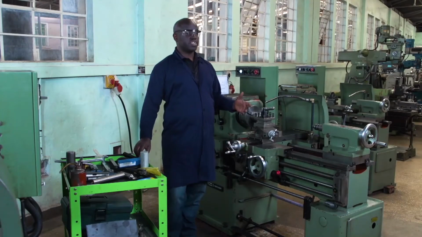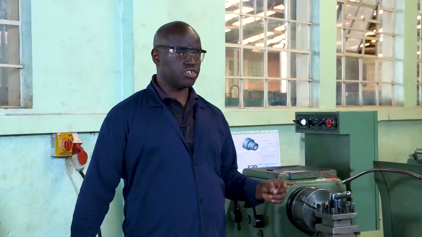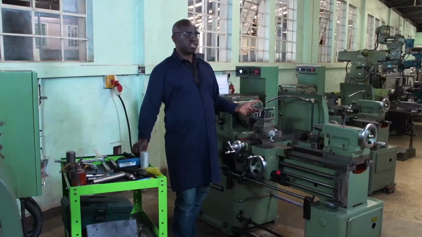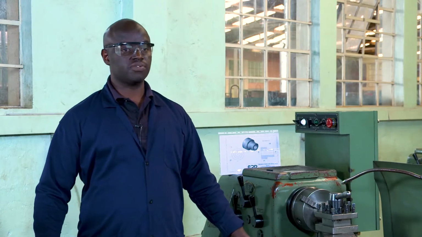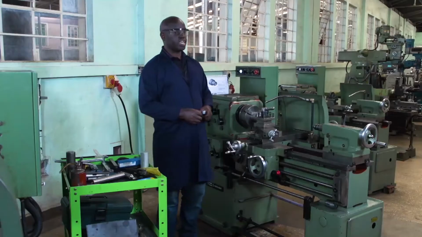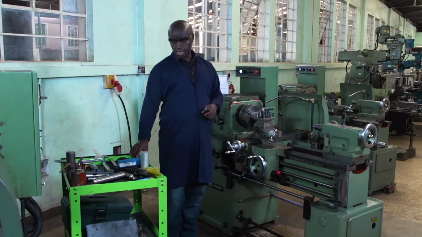Let's talk about different types of lathe machine. There is a bench lathe, a speed lathe, an engine lathe, a tool room lathe, a capstan and a turret lathe, automatic lathe, and a special purpose lathe.